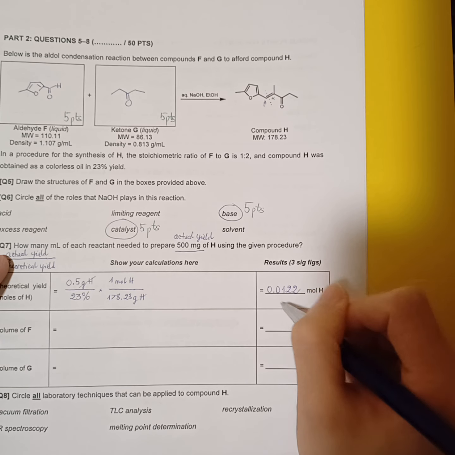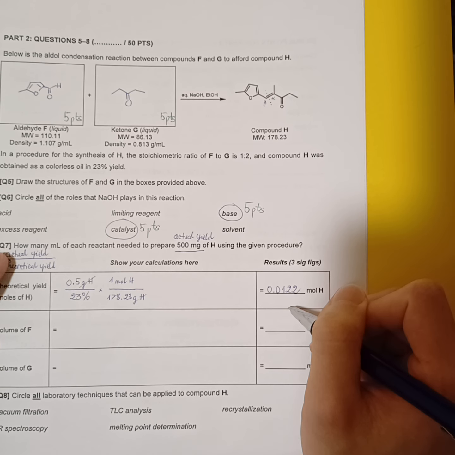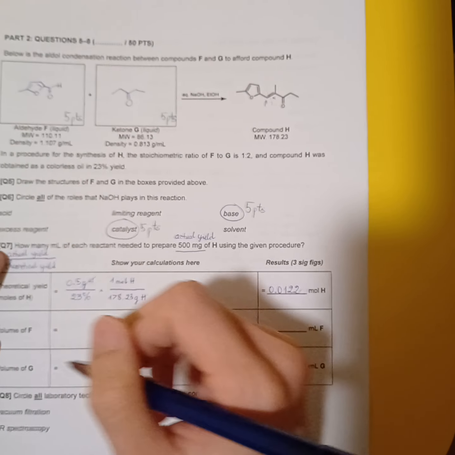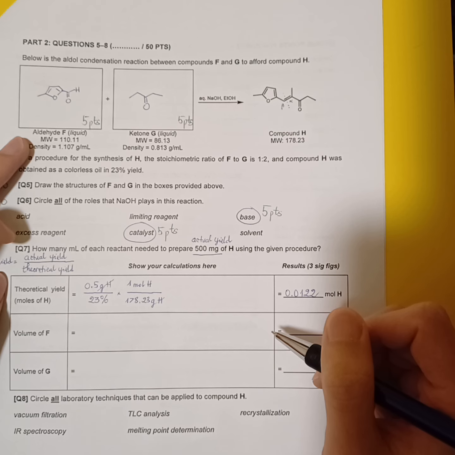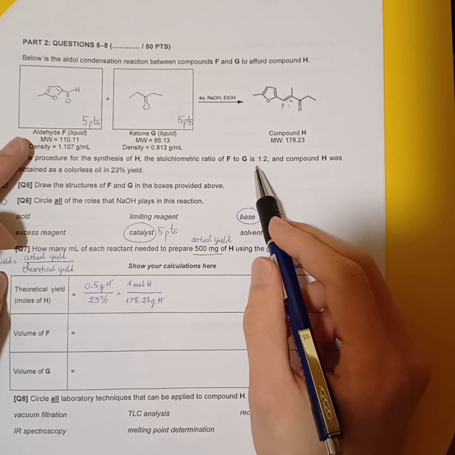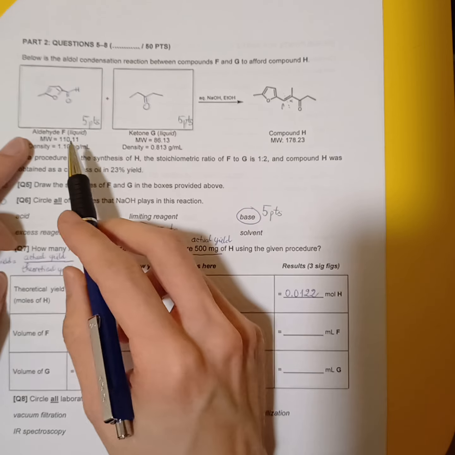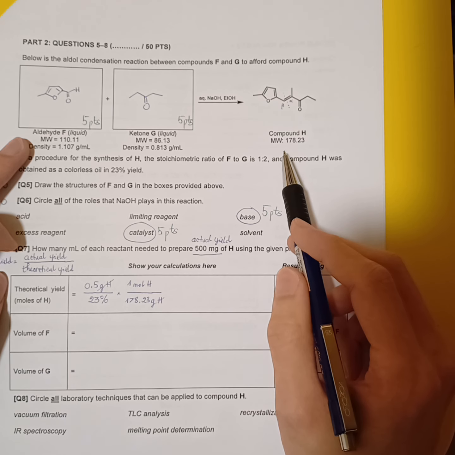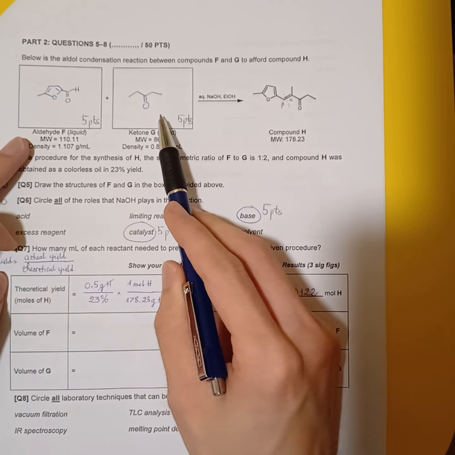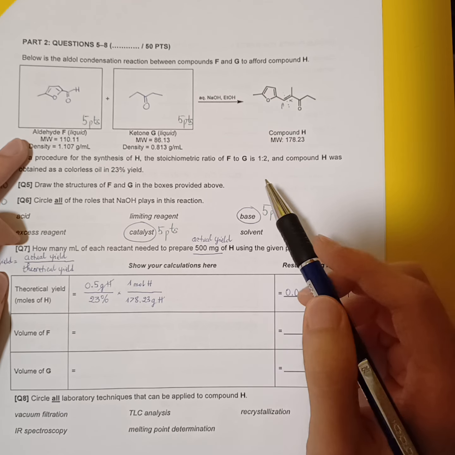From these results, which is the theoretical yield of the product, you can calculate the required mole of each reactant. So now we calculate the amount of compound F first. The ratio of F to G is 1 to 2. And in the balanced chemical reaction, you can see that it is also 1 to 1, giving 1 product in mole, right?